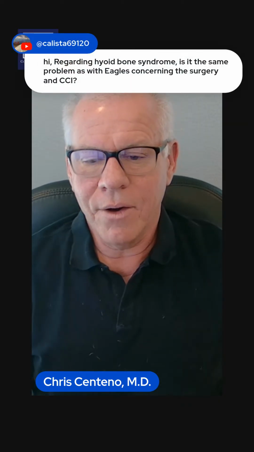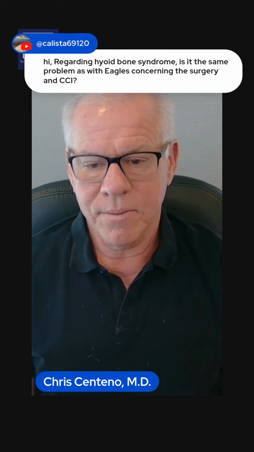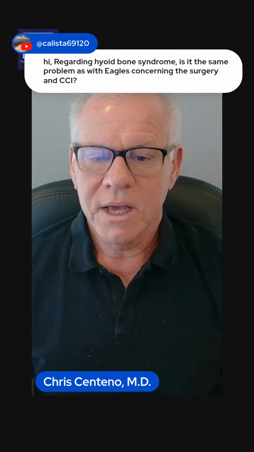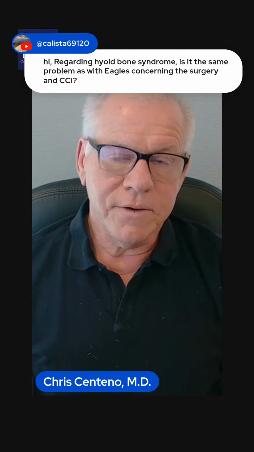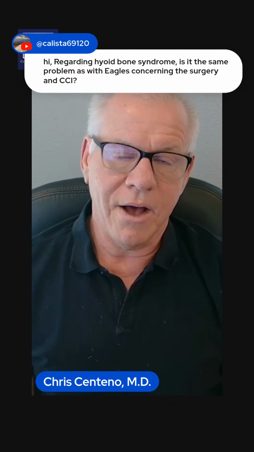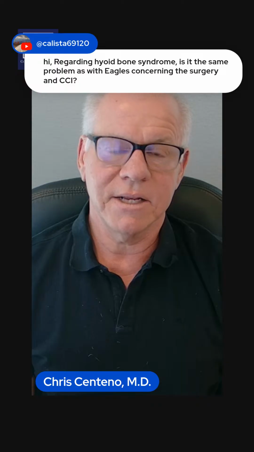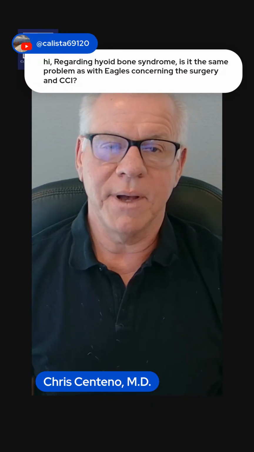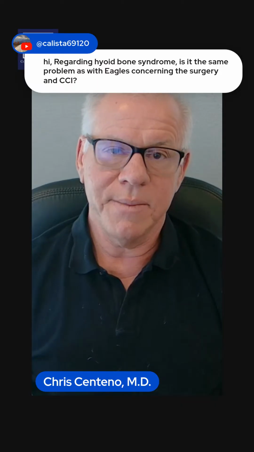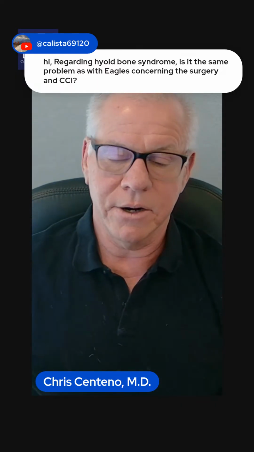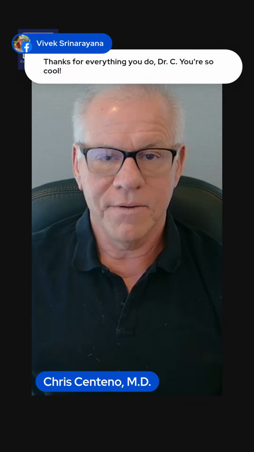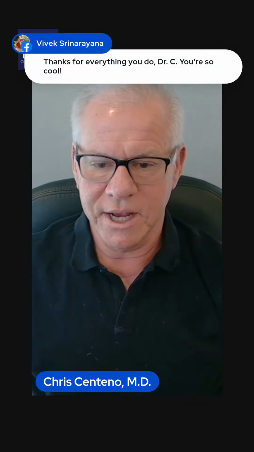Hi, regarding hyoid bone syndrome, is it the same problem as with Eagles concerning surgery and CCI? Yeah, so it's the same issue. If you're going to get an operation on the hyoid bone where parts and pieces are cut out, important muscles anchor there, and those muscles are part of that anterior stabilization system. So you're going to be destabilizing the anterior stabilization system of the neck. Vivek, thank you. Appreciate it.